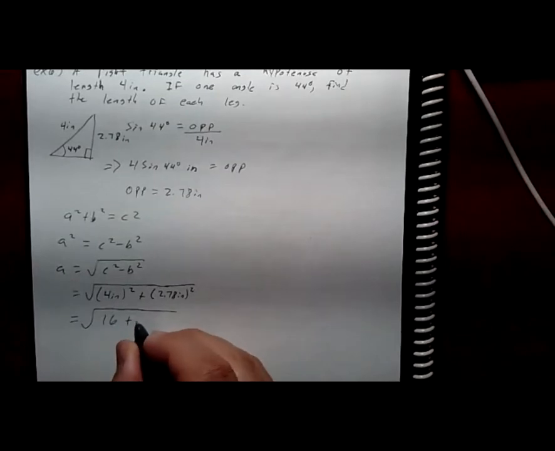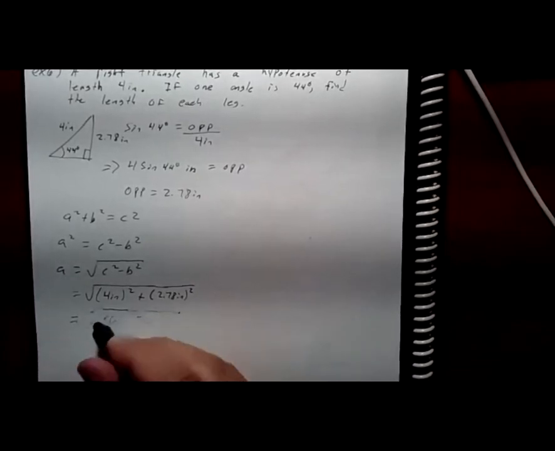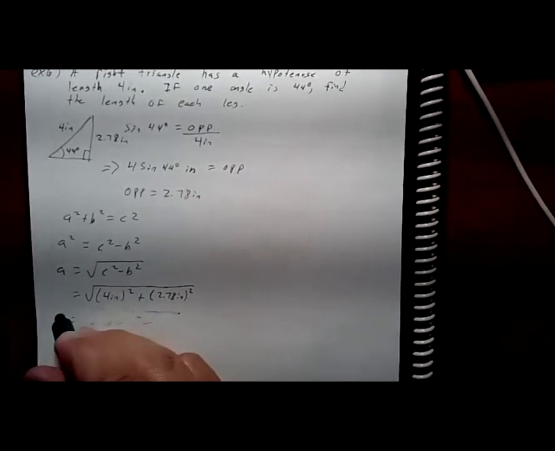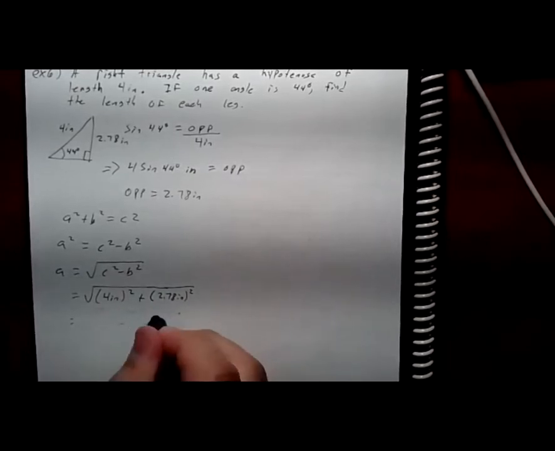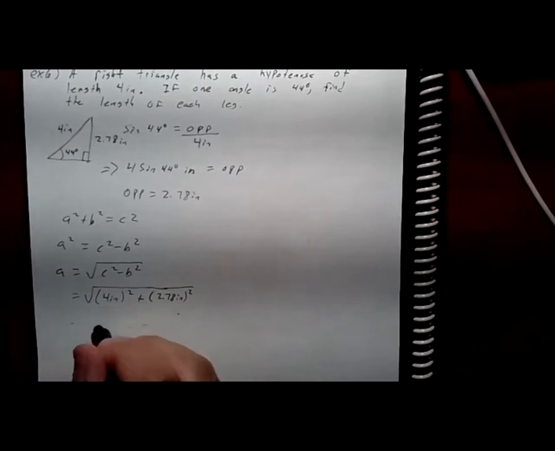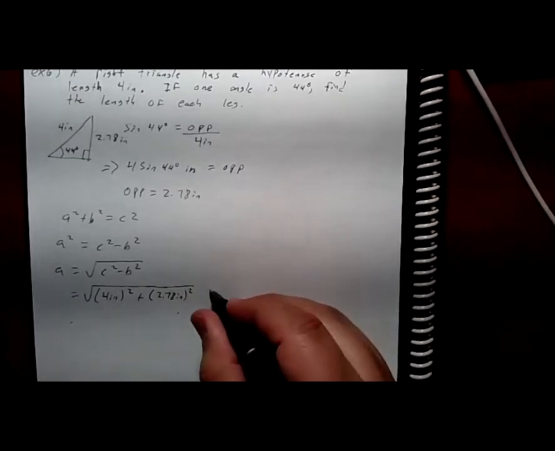So that'll be 16 plus 2 point, well, at this point, I would just say use a calculator. There's no reason to do that by hand because we got decimals going on. So approximate with your calculator.